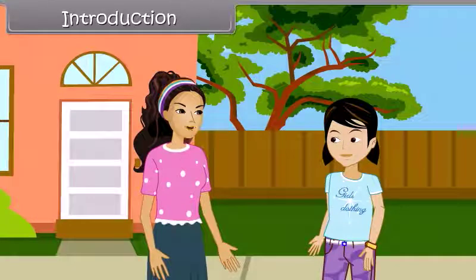Hey Ria, I have great news. My sister has given birth to a little boy. Congratulations! Thank you, Ria. I wonder how a baby develops in mother's body. Oh, I can explain to you how a child is born.